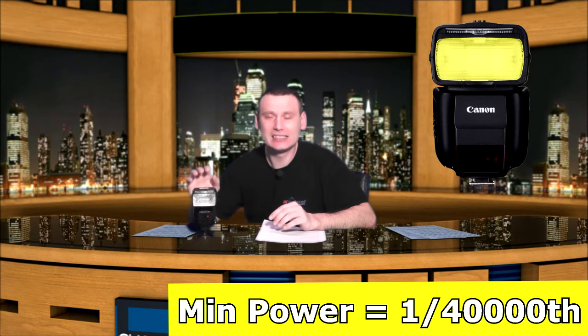However, if we turned the speed light down to its lowest power and then we fired the flash, the speed light would then glow again. But this time, the length of time of that glow would be far shorter. It would probably be more or less around 1/40,000th of a second, which in flash duration terms is fast.